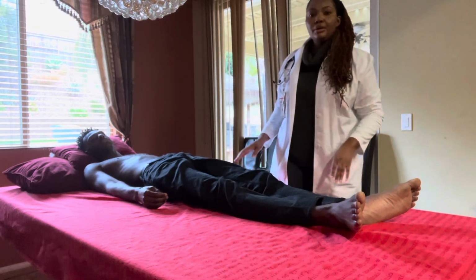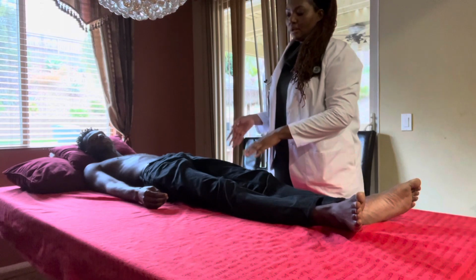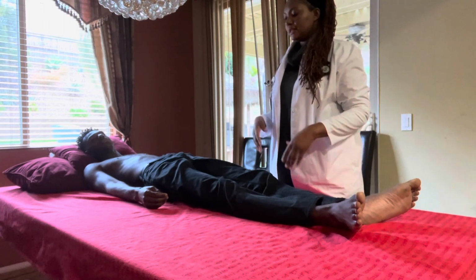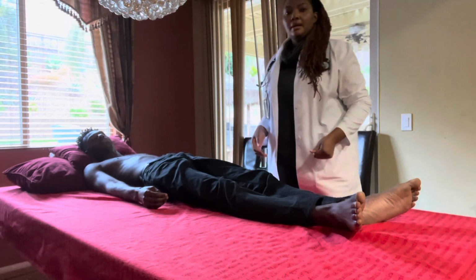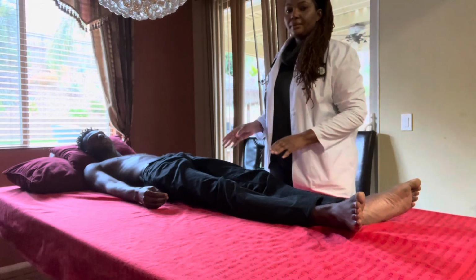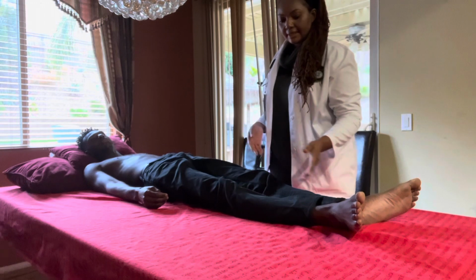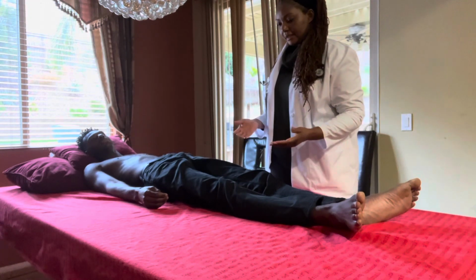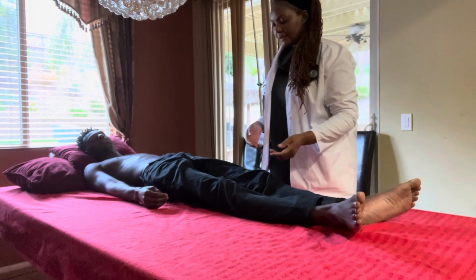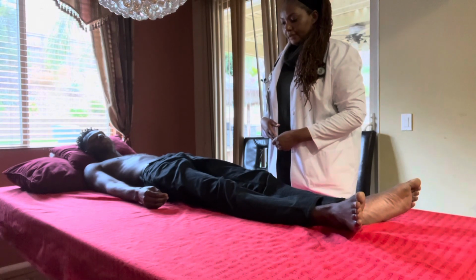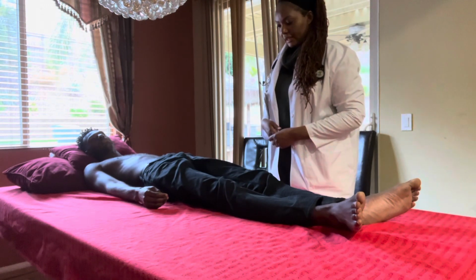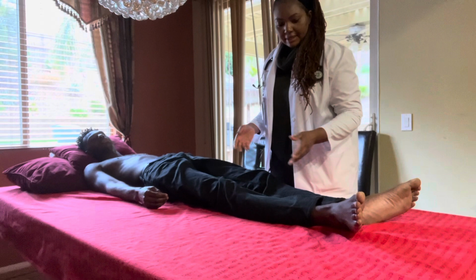So now I am going to move to the lower extremities. Since the patient has his trousers on, we are not going to remove them for educational purposes. So I would have assessed the skin, and skin is clear, no visible masses, no lesion, and no scars.